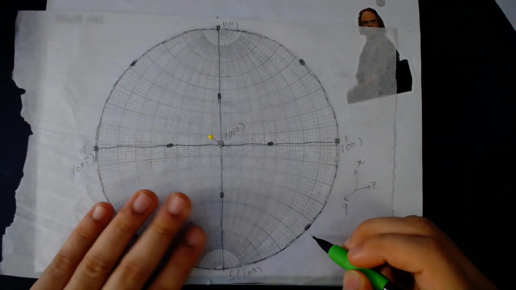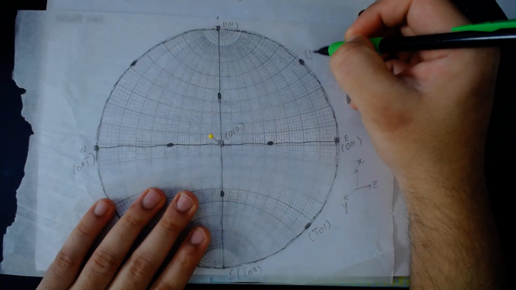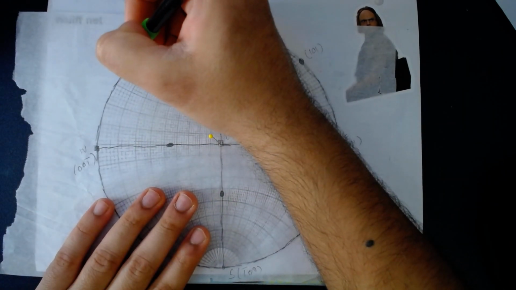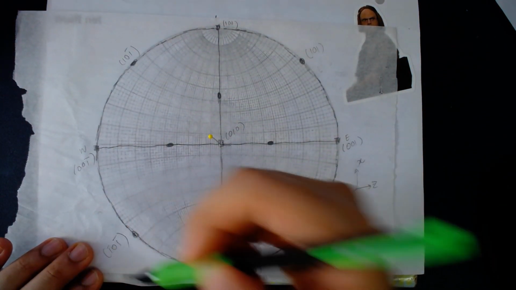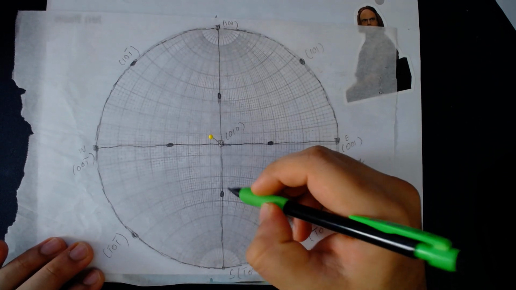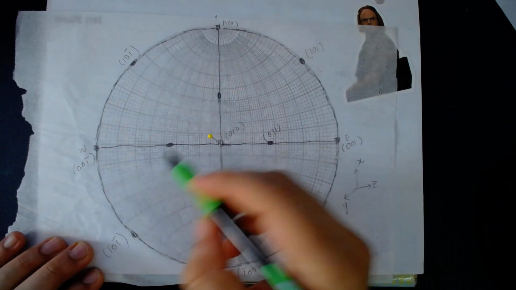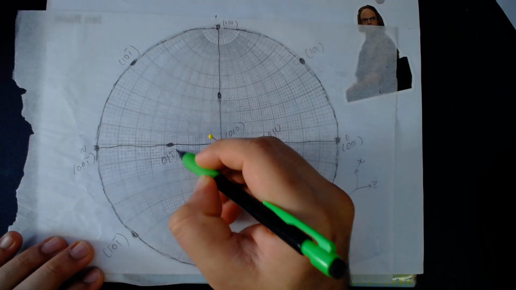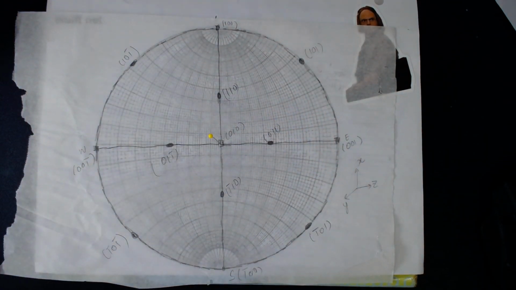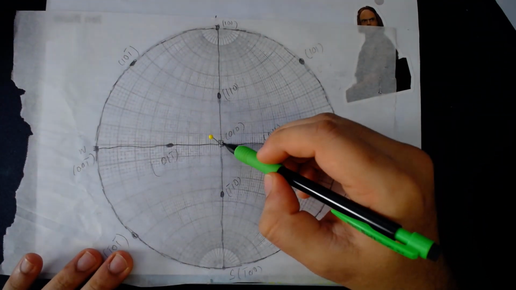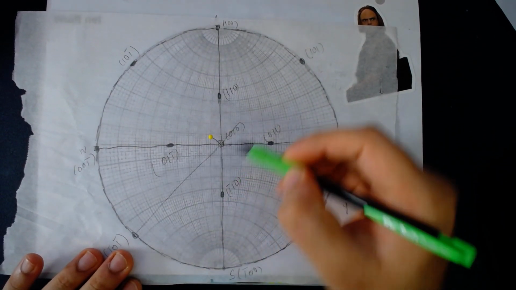All right, so let's quickly label them as the vector sum. This will be bar 101, this will be 101, this will be 10 bar 1, and this will be bar 10 bar 1, and then this will be bar 110, this will be 011, this will be 01 bar 1, this will be 110. Right, so these are all the two-fold poles, and if you remember, the next step is to draw a line that joins all these outermost poles.